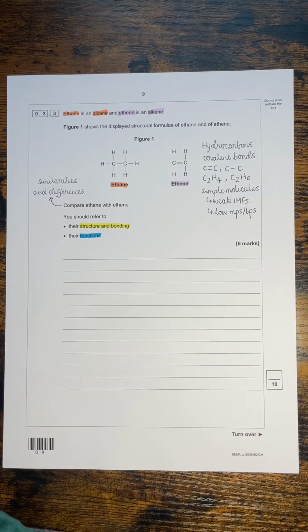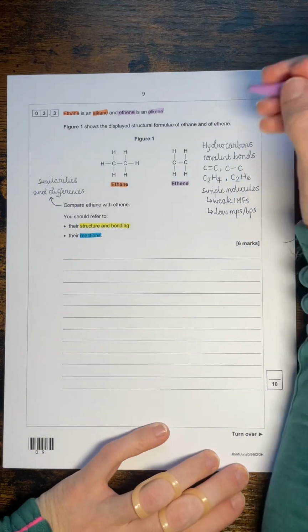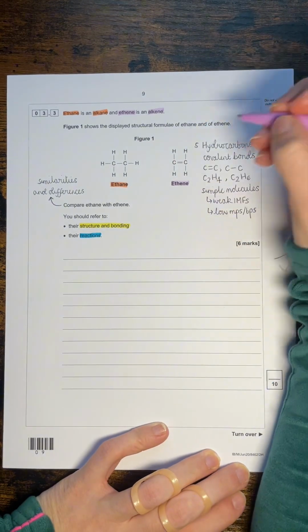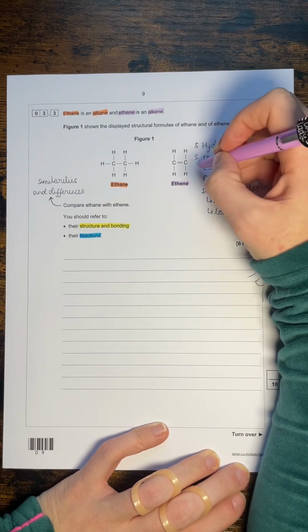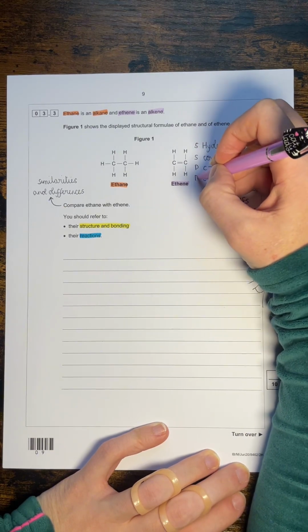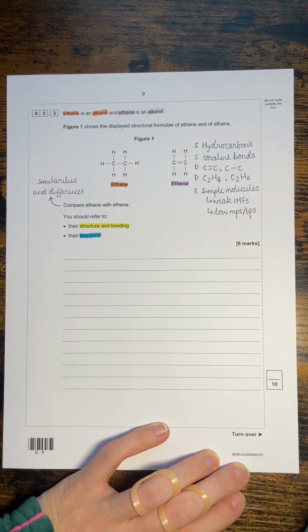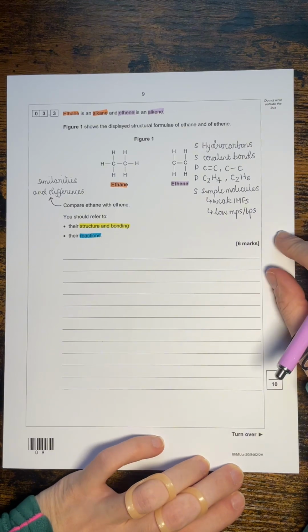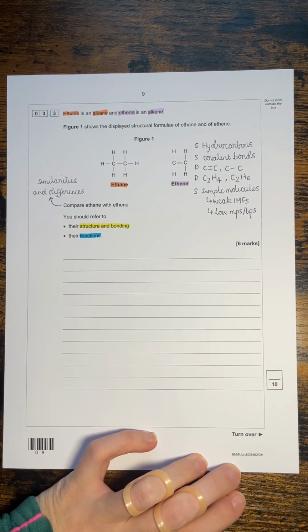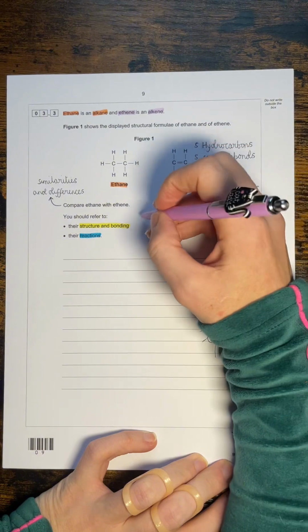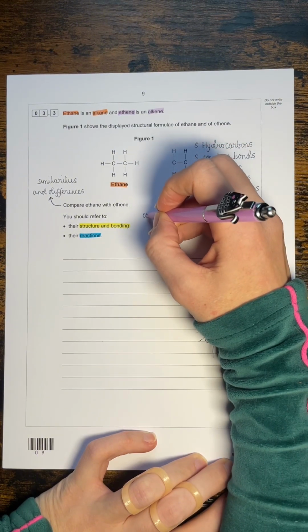So just to think about things that are similar and different, I need some sort of key. So that's a similarity, that's a similarity, that's a difference, that's a difference. Those are similarities. In terms of their reactions, we can combust both of them.